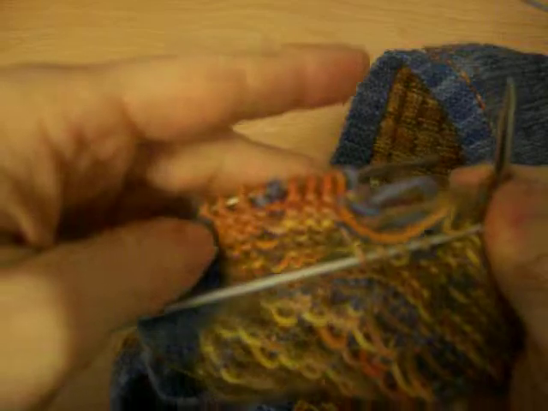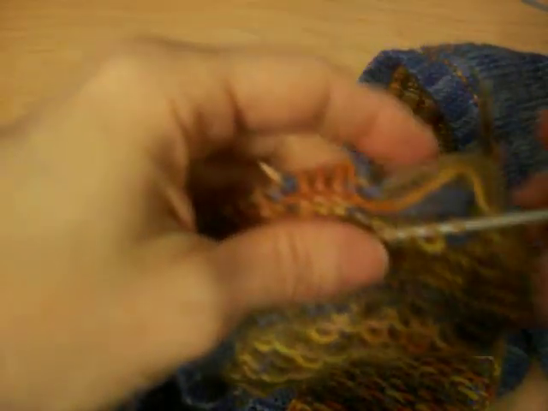I think if you had 10 rows or something to rip down, I would use 2 double pointed needles. But just for this many, it's okay. And I'm being very careful.